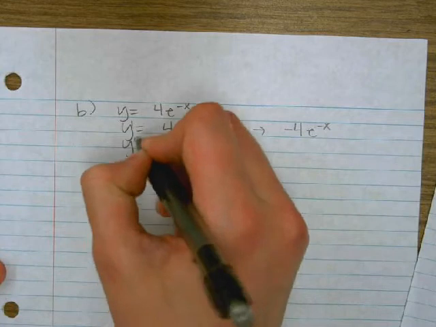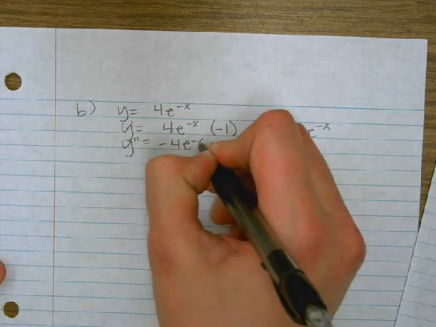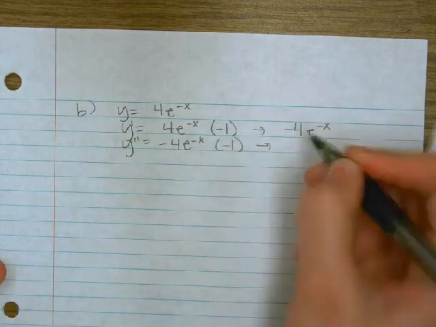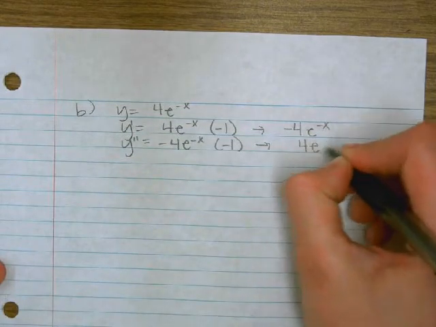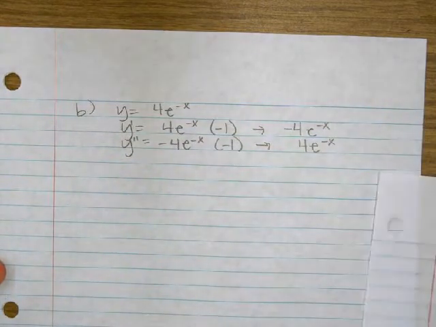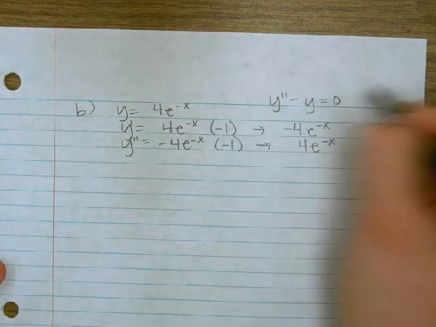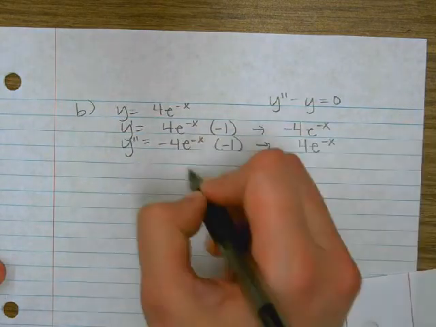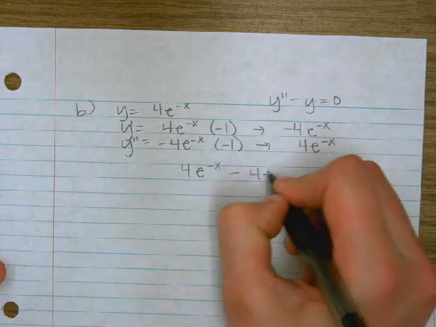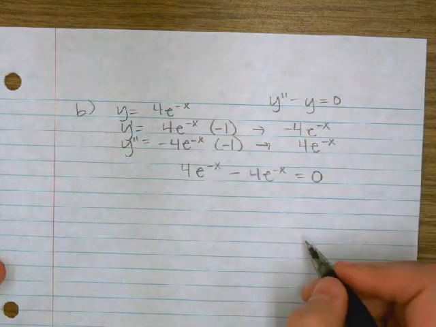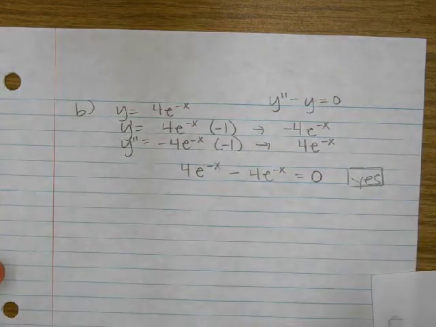And then if you take the second derivative, we're going to start off with this, and we have to do the chain rule again. And so these two negatives would cancel out, and we would get back to positive 4e to the negative x. So if we look at that original differential equation that we were solving, it was y double prime minus y equals 0. So y double prime is 4e to the negative x, and you're subtracting off 4e to the negative x. And since those are the same, they cancel each other out, and we would say yes, that is a solution to the differential equation.